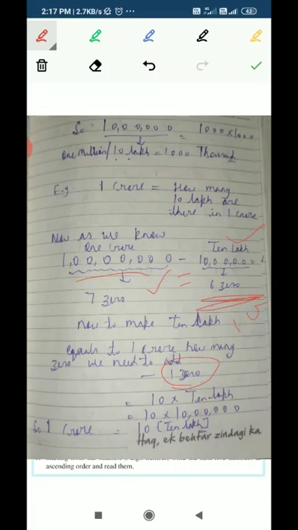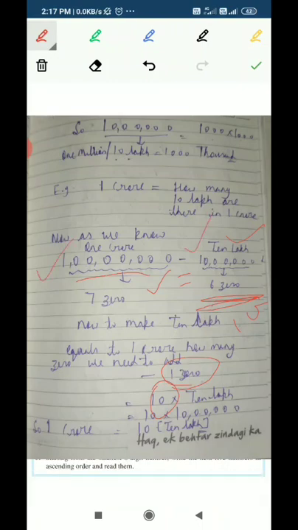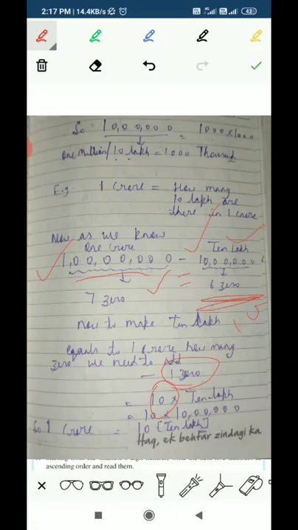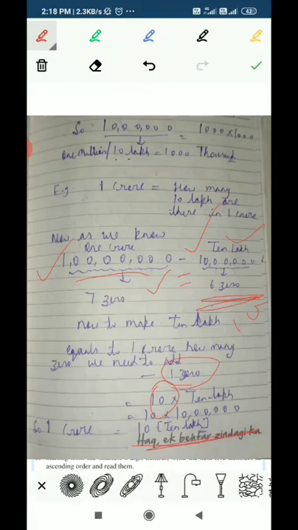So when we need 1 zero, we multiply the number with 10. When 10 lakh is multiplied with 10, it will become 1 crore, and the number of zeros in 1 crore and 10 lakh will be equal. So the question was 1 crore is equal to how many 10 lakh, or how many 10 lakhs are there in 1 crore. So what will be the answer? That 10 lakhs. 10 times 10 lakh is equal to 1 crore.